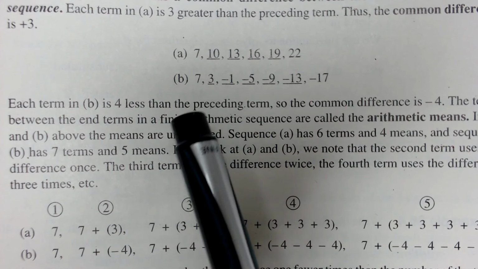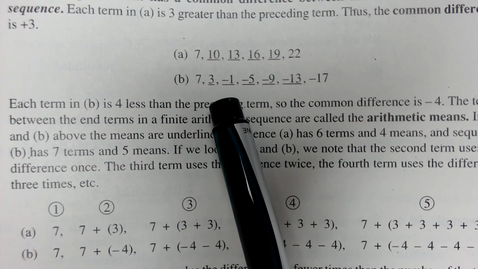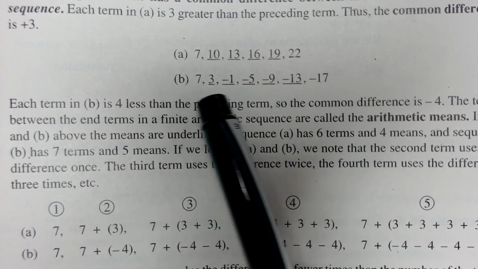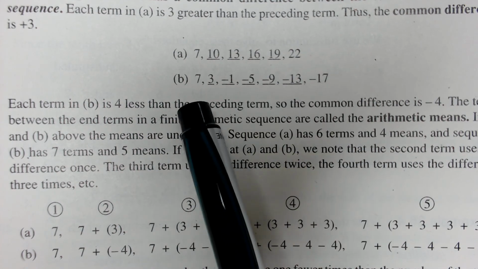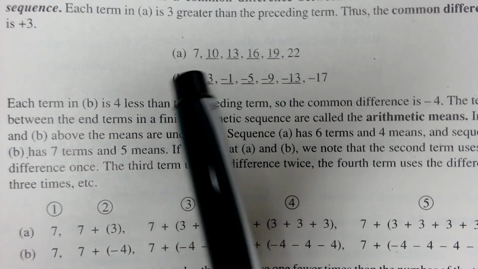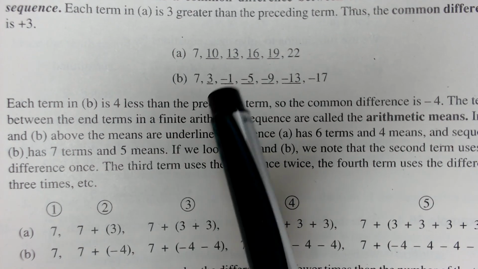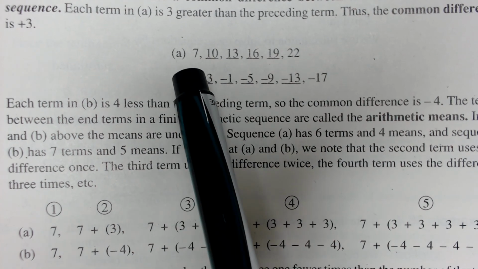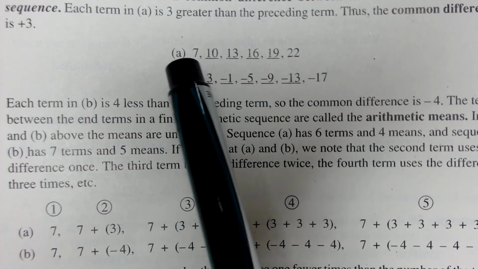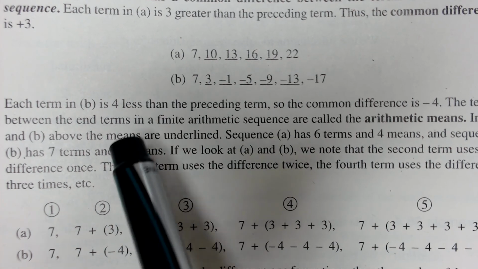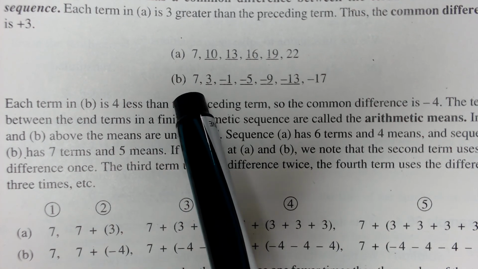Now let's look at the bottom. We go from 7 to 3 to negative 1. Looks like we lost 4, and we're losing 4. So here, the arithmetic mean would be negative 4. And the way these are read is this one, we would say that subset A has an arithmetic mean that shows a difference of 3. On B, we would say subset B has an arithmetic mean that shows a difference of negative 4.